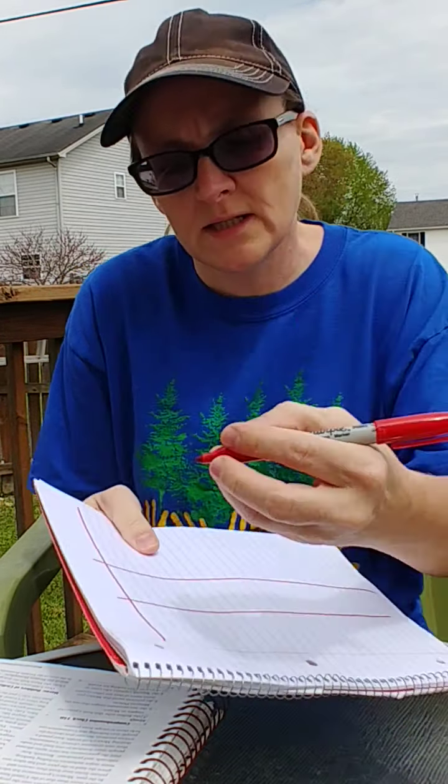So here is what your homework is. There's a couple of different options here. One option is get a piece of paper and draw a chart like this. And I will hold it up here in just a second. But draw a chart like this. And on one side, write Aztec. On the other side, Maya. And in the middle, both.